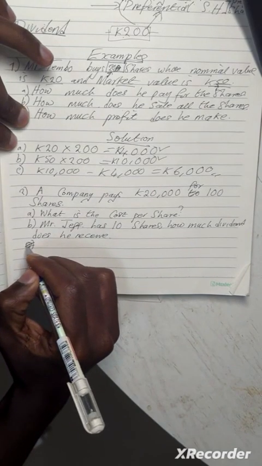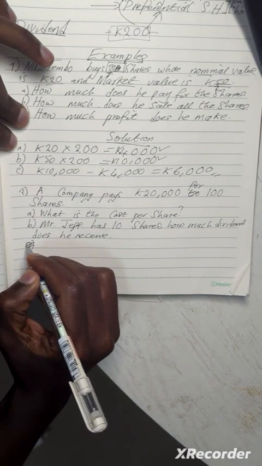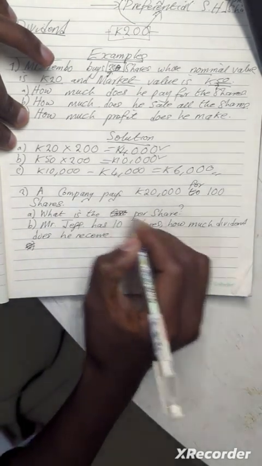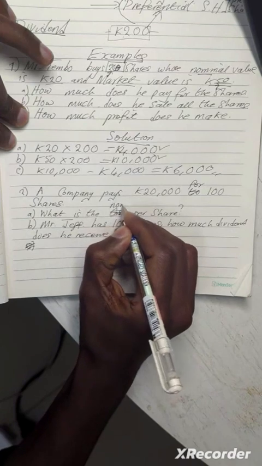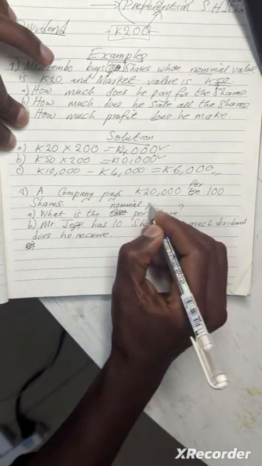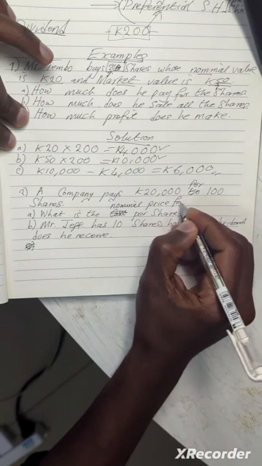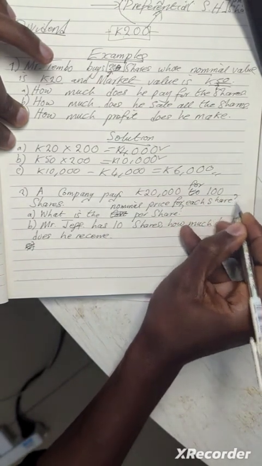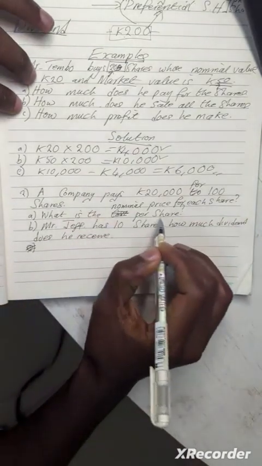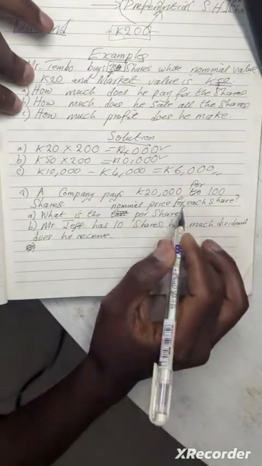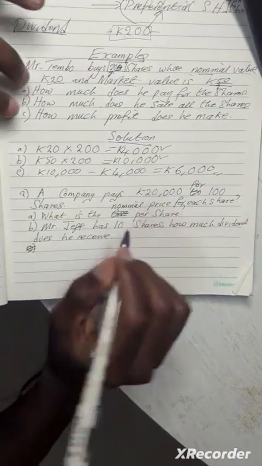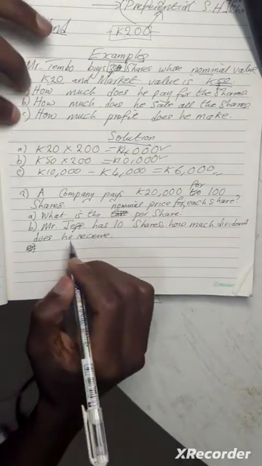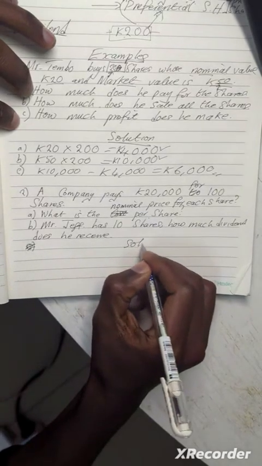So here I'll change the English. I'll say what is the nominal price for each share. The meaning is the same, okay? I just wanted you to see both types of questions. What is the cost per share? What is the nominal price for each share? Meaning that these people bought shares, how much did they pay to get the shares, which also means cost per share. Okay? So solution.